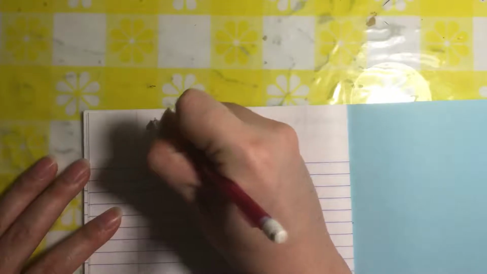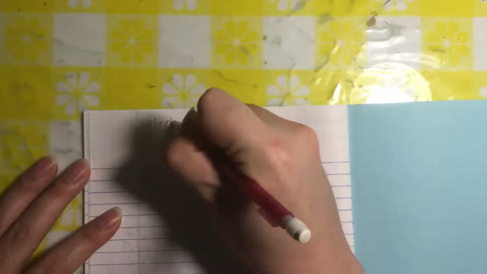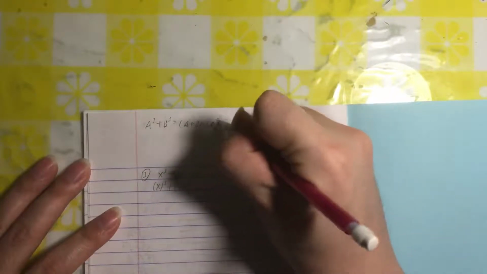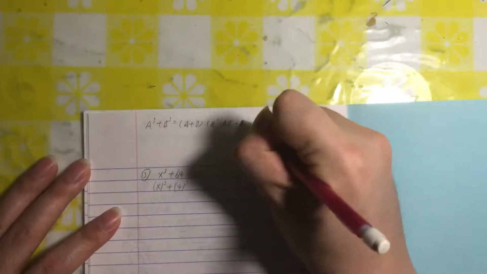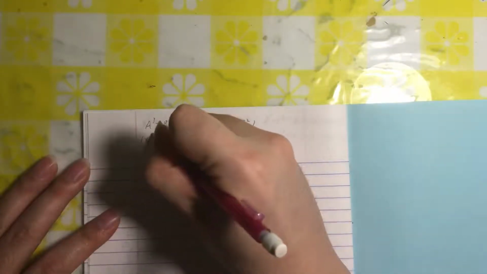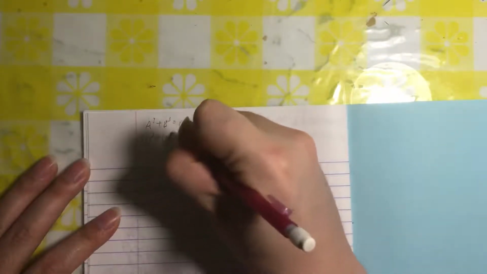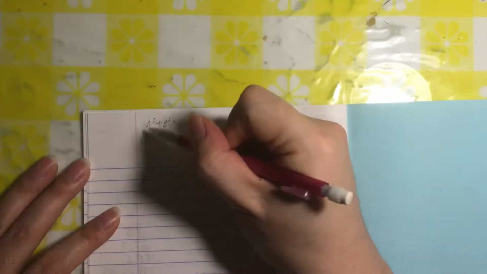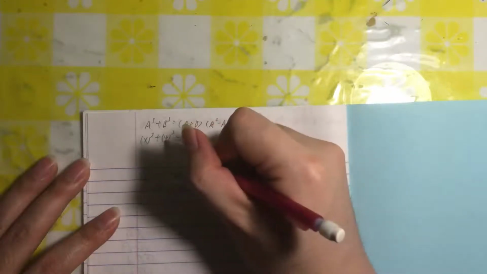The formula for the sum of perfect cubes is a cubed plus b cubed equal to a plus b times a squared minus ab plus b squared. So here try to match. We have x cubed plus 4 cubed. So x represents a, 4 represents b. Then apply the formula, we have x plus 4, a plus b. x represents a, 4 represents b.